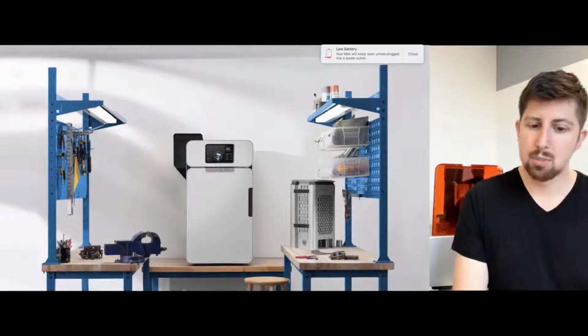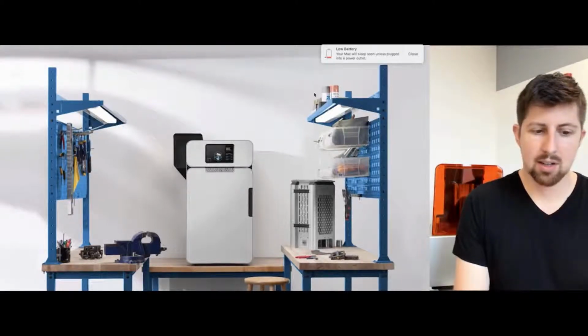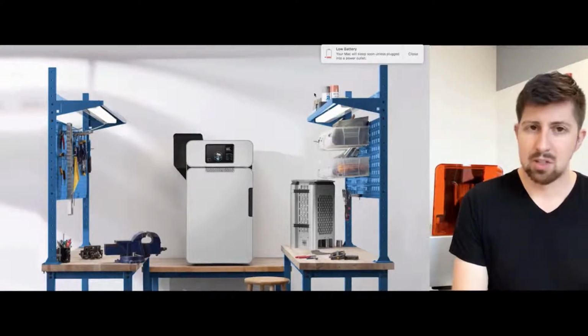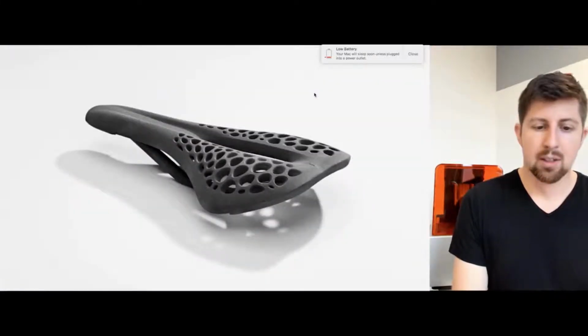The other end-use part thing to consider is SLS printing. So SLS printing is selective laser sintering. So you have a bed of powder, and that bed is heated up, and you have a laser that comes along and fuses those particles together to create your net-shaped part.